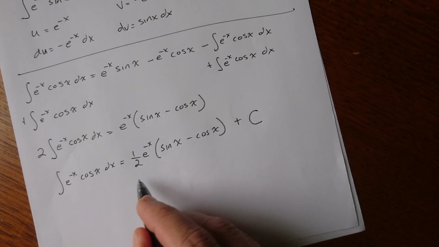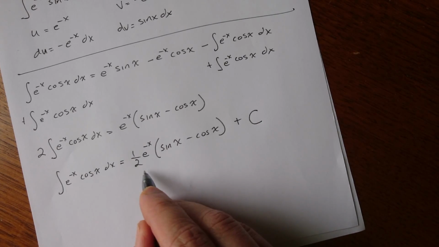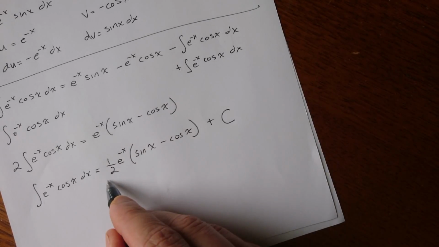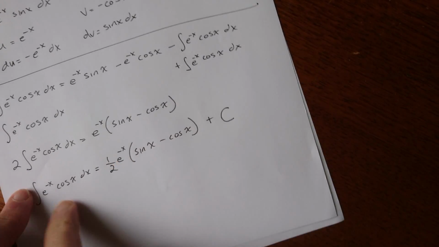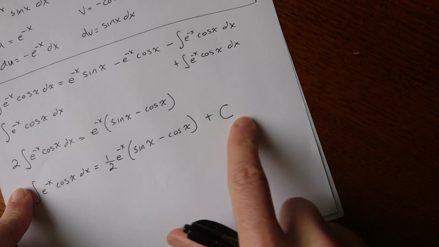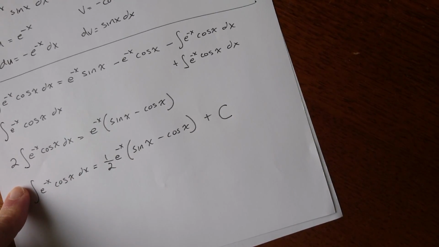And I'll leave it up to you guys. I've checked it myself, but I think it's a good exercise to remember our derivatives. Take the derivative of this, and you'll find that you do get exactly this. So this is truly an antiderivative of that function.